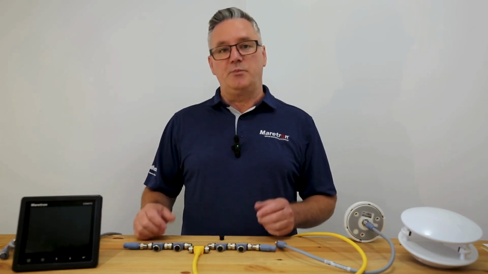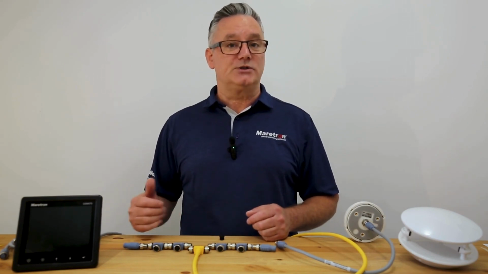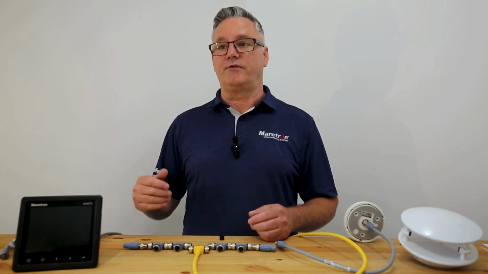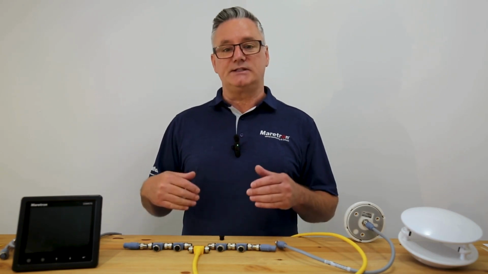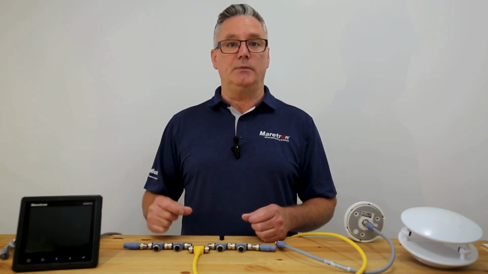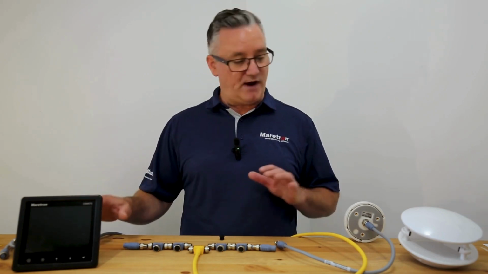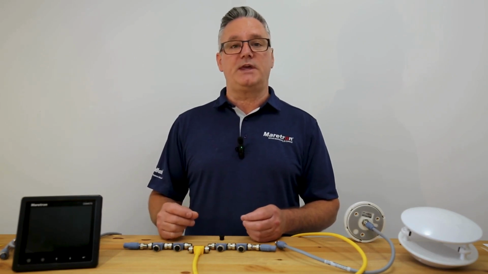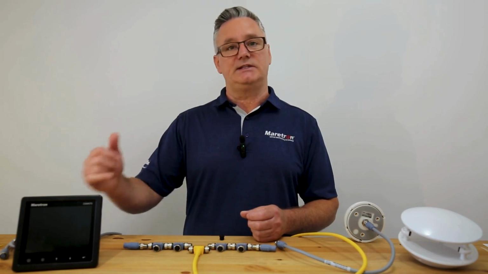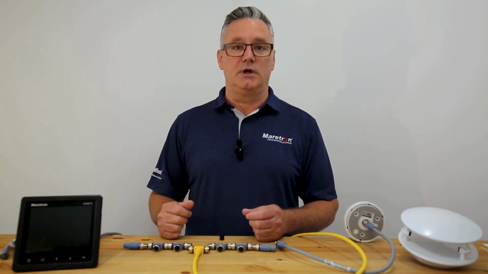You could think of a backbone as going from bow to stern, or from stern all the way up to the top of the mast, and it snakes through the boat, passing all of the different devices that you're trying to connect to your network. When you're feeding it through the boat, you want to try to get as close to the devices that you're trying to connect as possible.